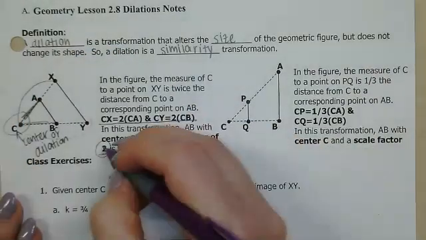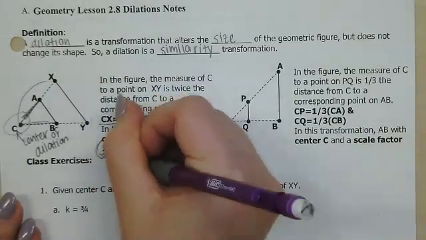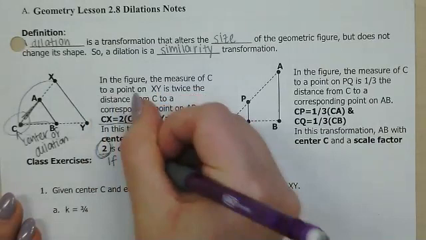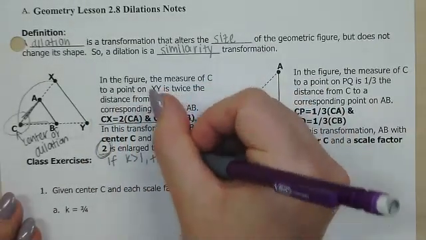And clearly, if your scale factor, which here was 2, we're going to call our scale factor K. If K is greater than 1, then your dilation should be an enlargement.